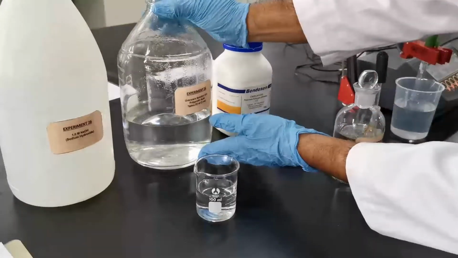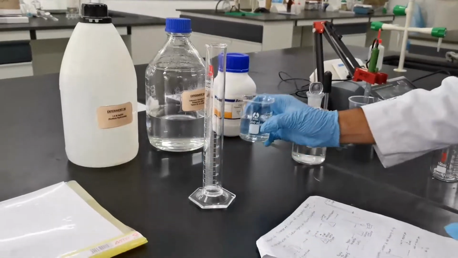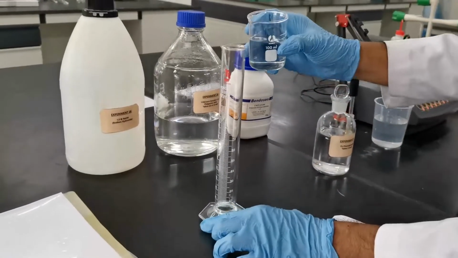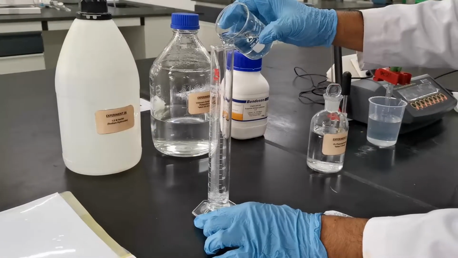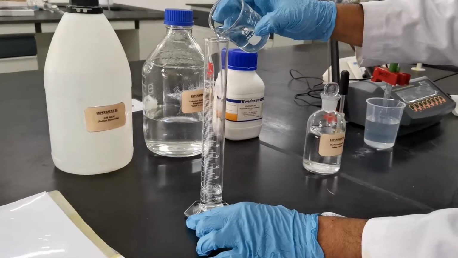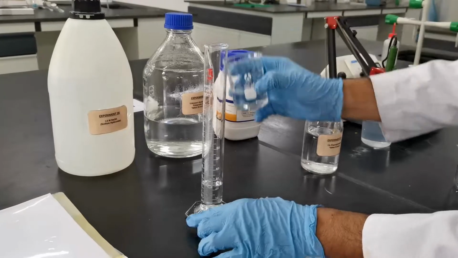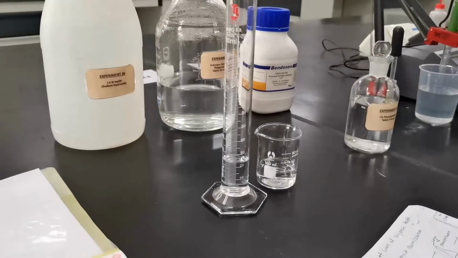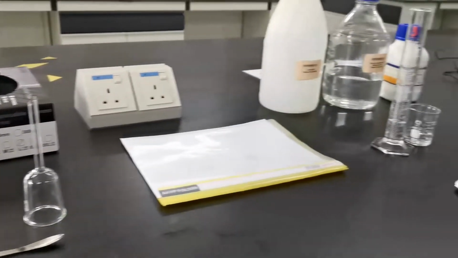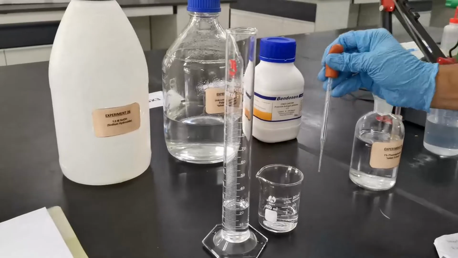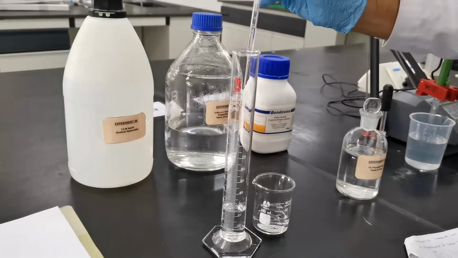Then you can measure 25 ml of the unknown into a measuring cylinder. At the very end you can use a dropper to have an accurate volume of 25 ml.